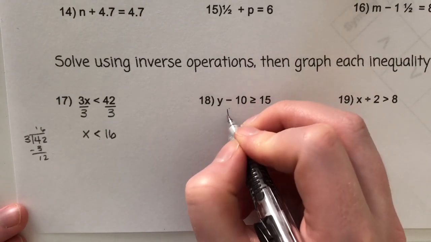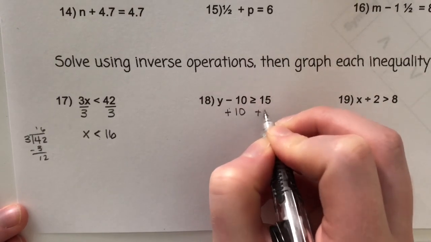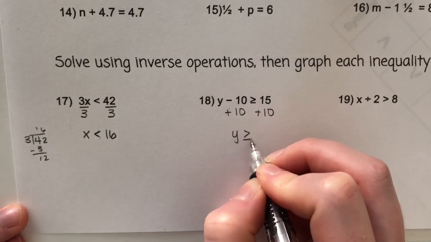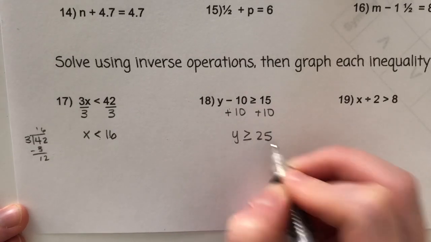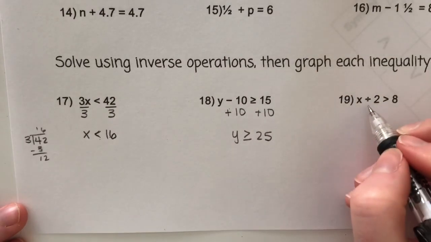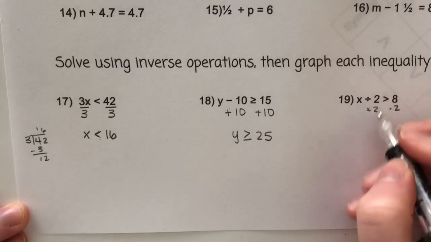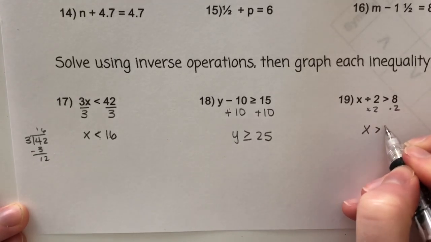I've got minus 10 right here. I'm going to add 10, I'm going to add 10. I get 25. And over here, this is division. So I'm going to multiply by 2, I'm going to multiply by 2, and I get 16.